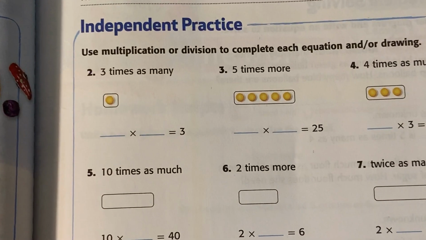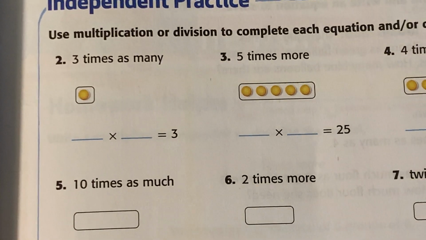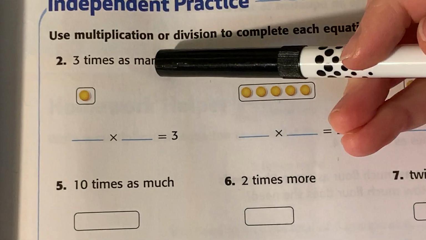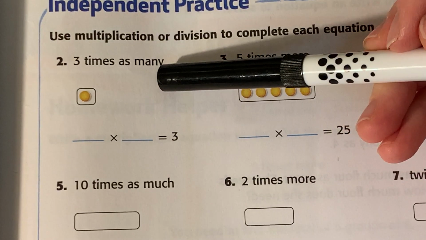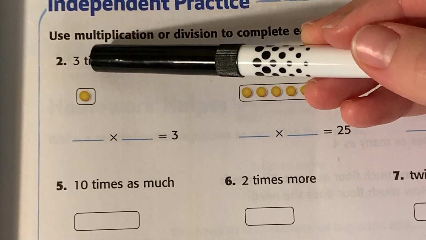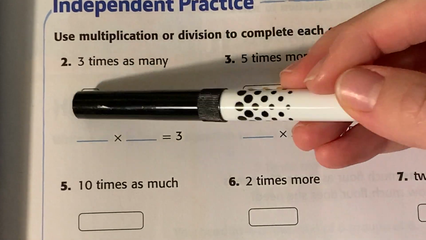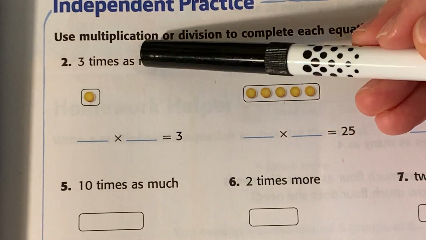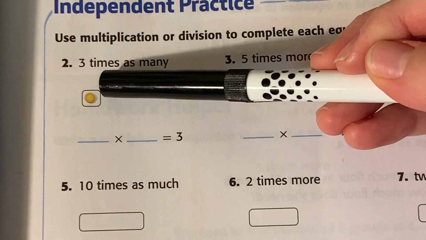So I'm looking at number 2 first. Number 2 tells us that there are 3 times as many. So that means that we're comparing that in total there are 3 times as many as we're seeing here. So we're comparing the amount. There's 3 times as many as here.